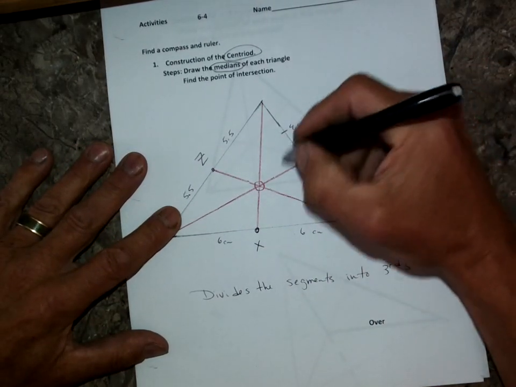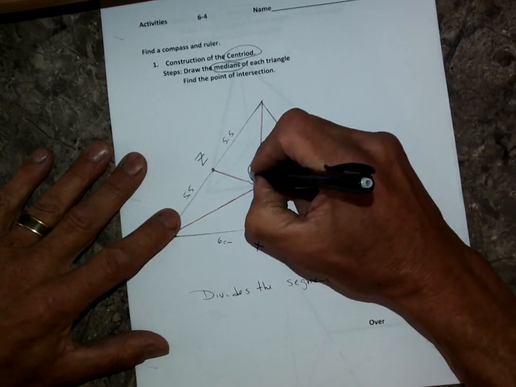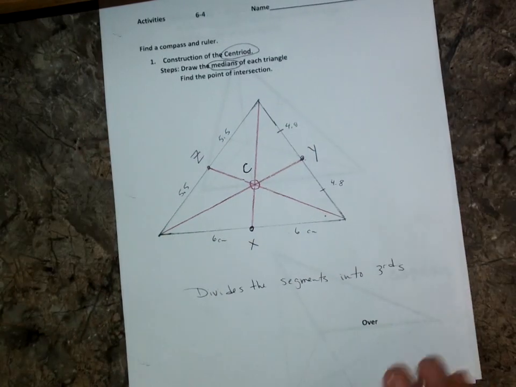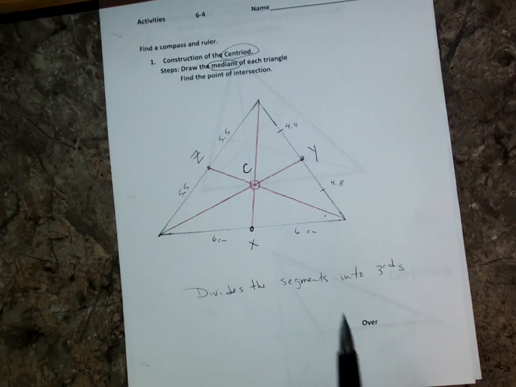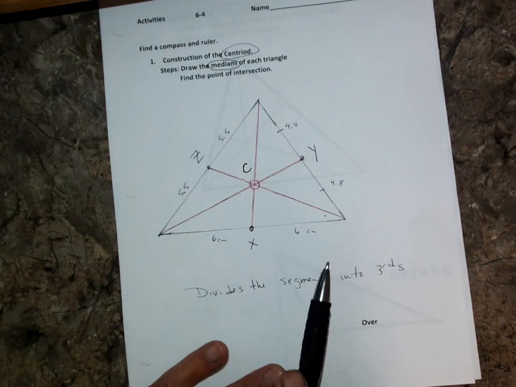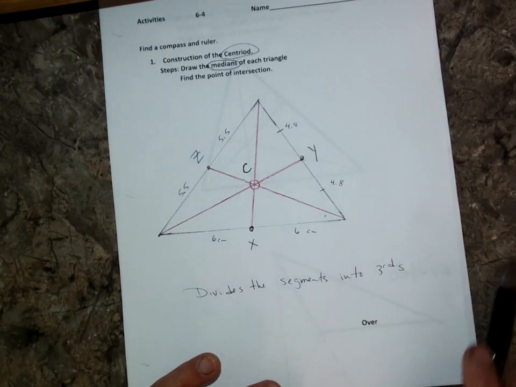That's called the centroid. Let's call that C for centroid, okay? What we'll learn in today's lesson is that when we get the centroid, it divides things into thirds. Let me give you an example, okay?